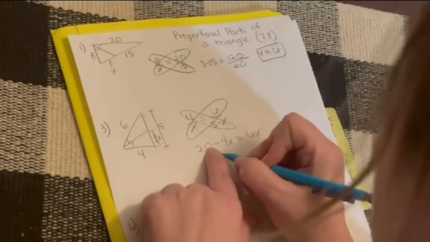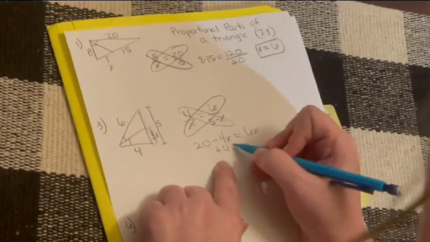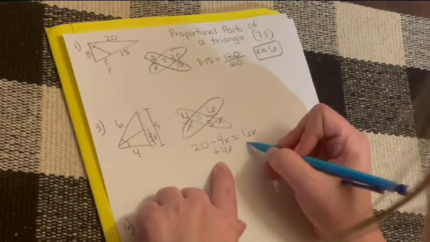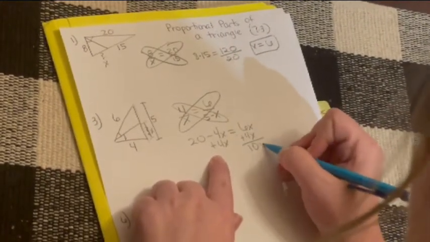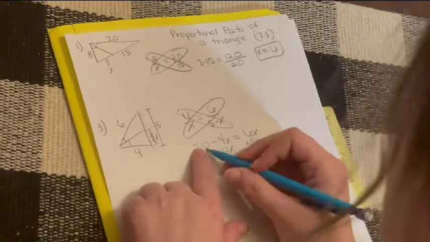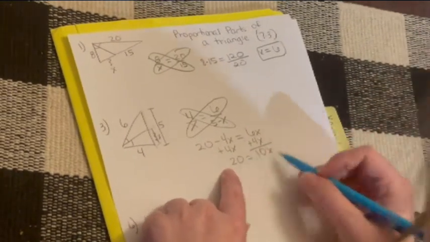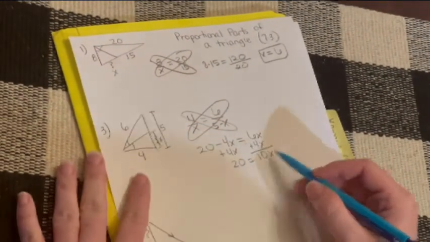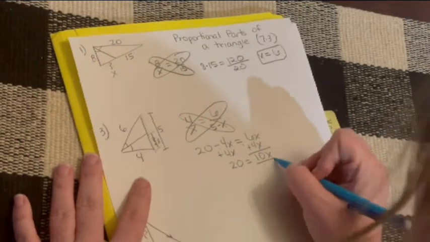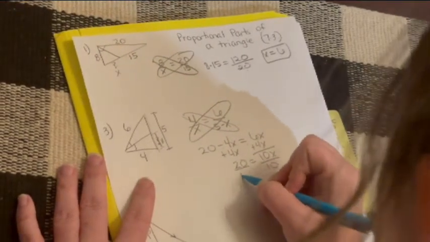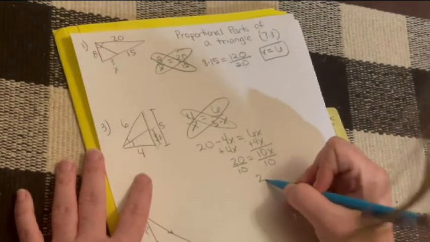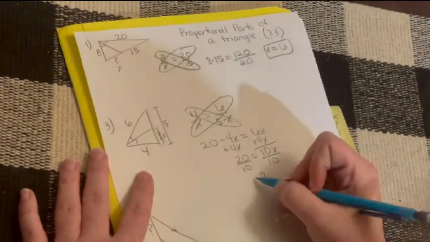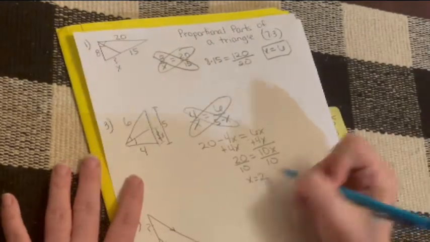We got to do the opposite. Plus 4x. That gives us 10x. Bring down. So 20 equals 10x. We still need to get x by itself. So we divide. What's 20 divided by 10? 2. So x equals 2.